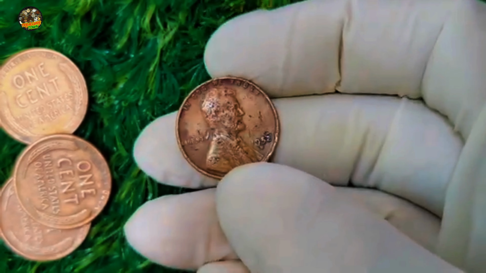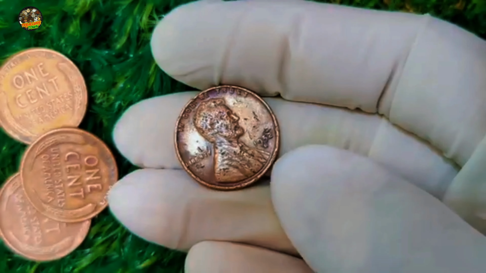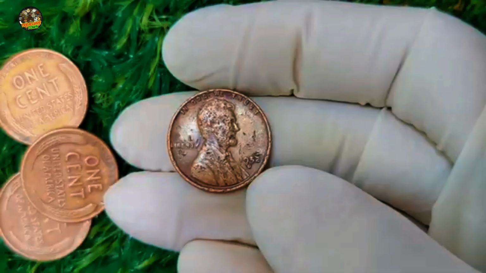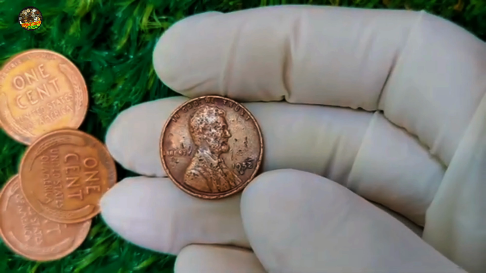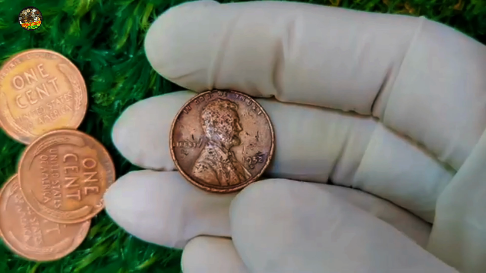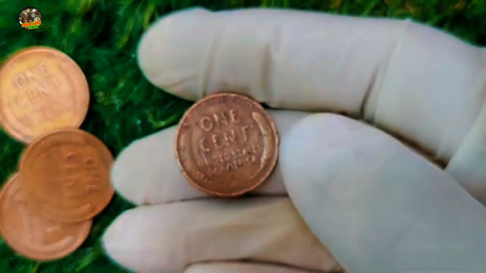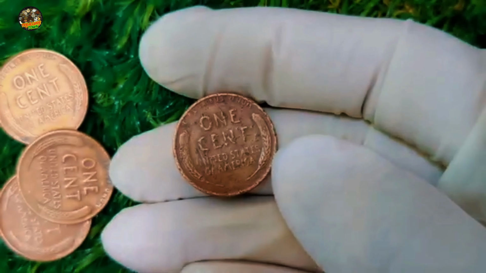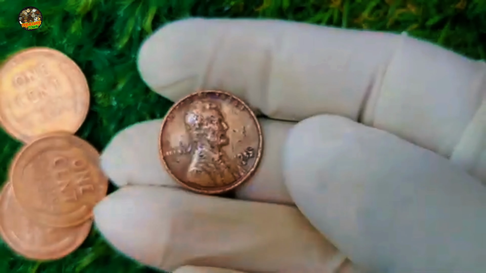At the last step, we have the final conclusion. This indicates the 1952 D Lincoln Wheat Penny, especially when found with rim errors or repunched mint mark varieties, is far more than a common copper cent. It represents a powerful blend of American history, industrial production, and numismatic intrigue. Struck during a period of national growth and prosperity, this coin reflects the demands placed on the U.S. Mint and the human element behind its operations.